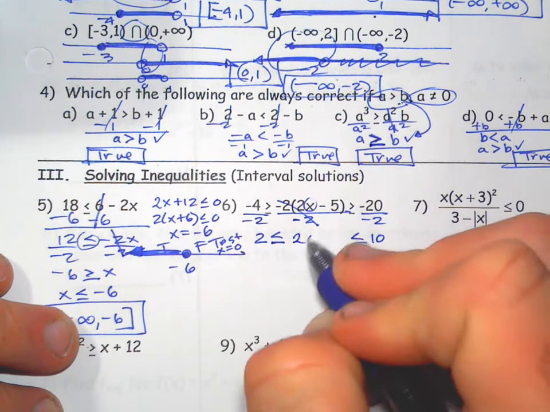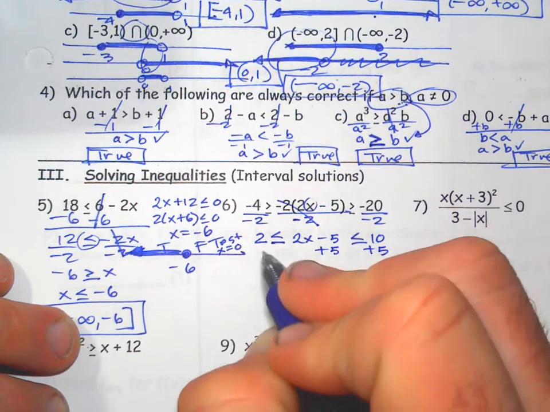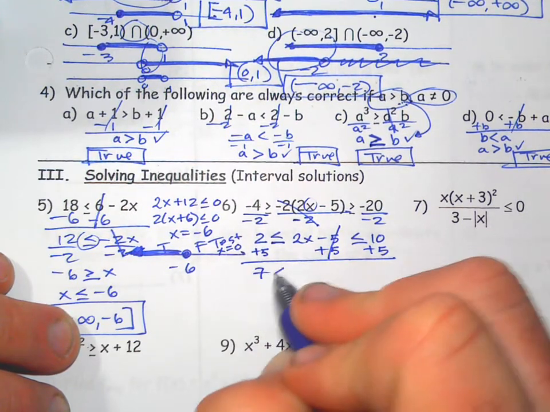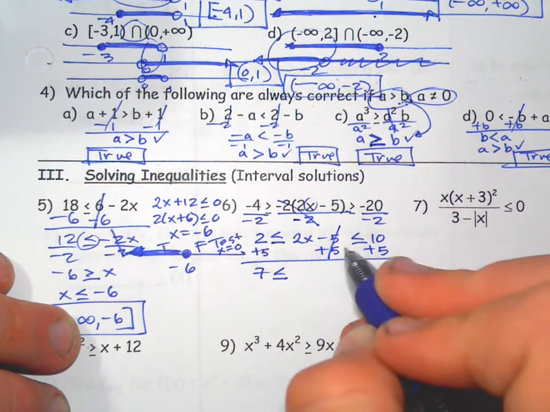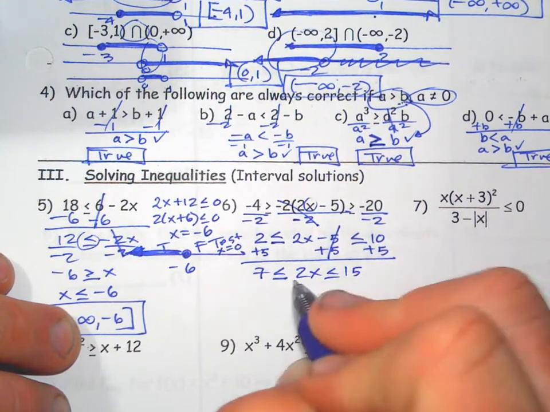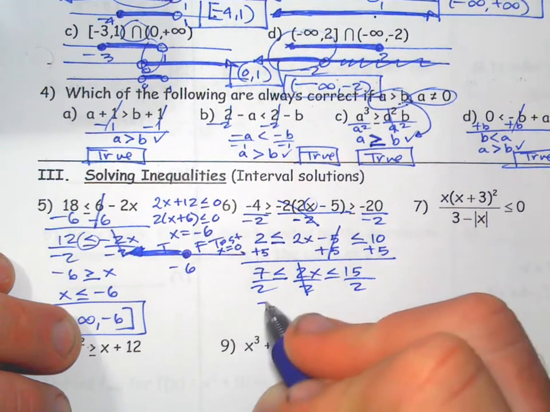So we still have 2x minus 5. Then we're doing reverse order of operations, which is the best call when you're solving equations. So we're going to add 5 to the middle, left, and the right. Then divide by 2 on the left and right.